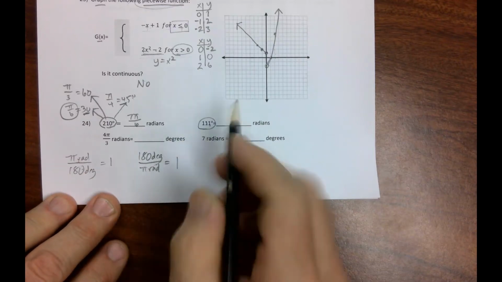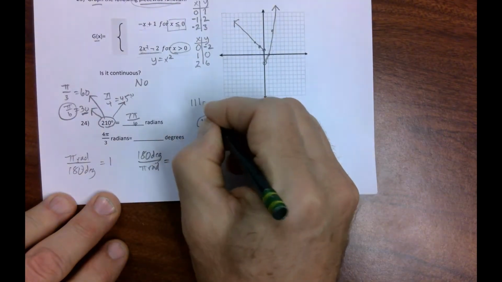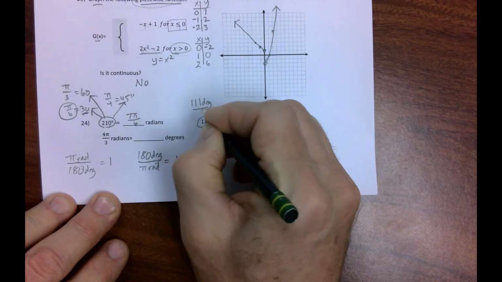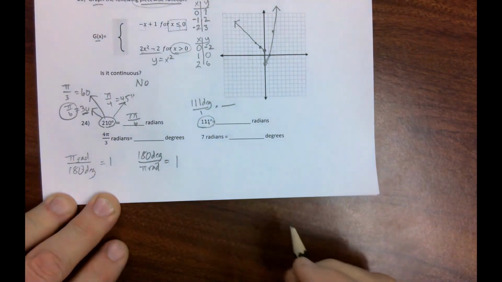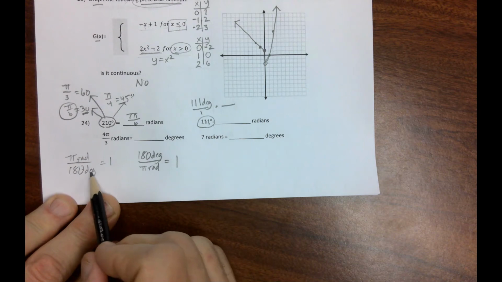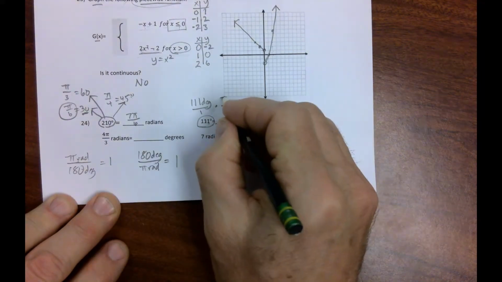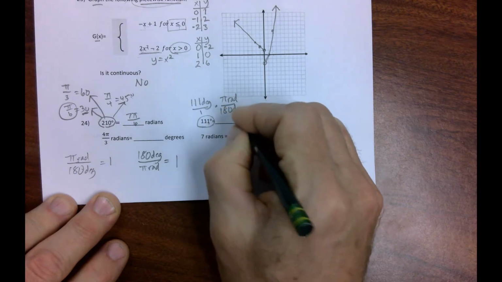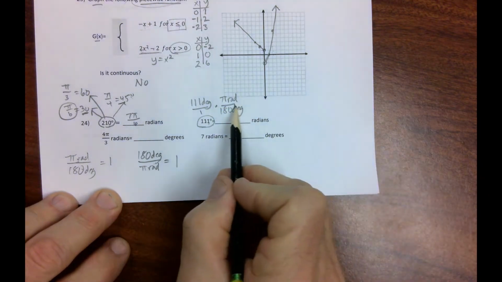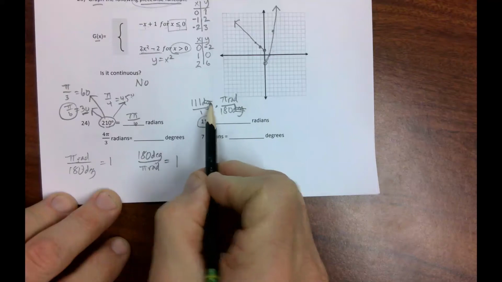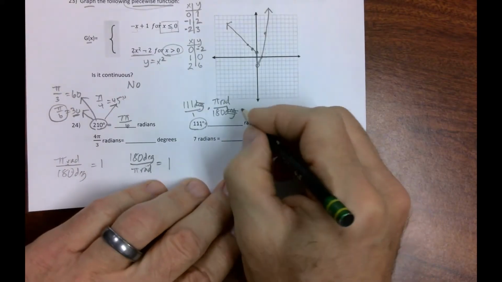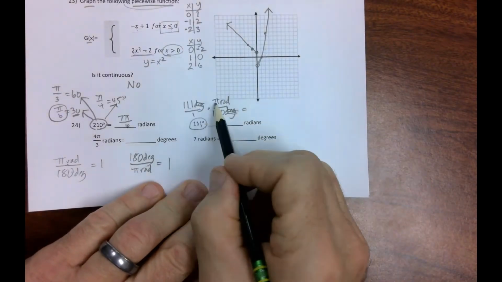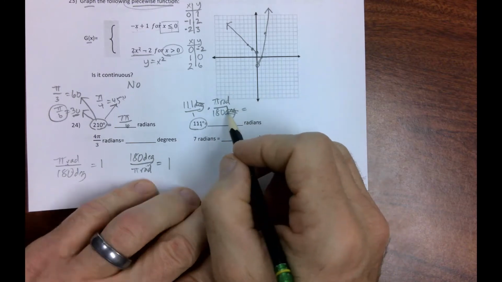Now remember, this is 111 degrees, technically over 1. So I want the degrees to disappear, so I'm going to multiply by this one, because I see that the degrees are in the bottom. This is like a chemistry class. So those units disappear. So I am left with 111 pi over 180 radians.